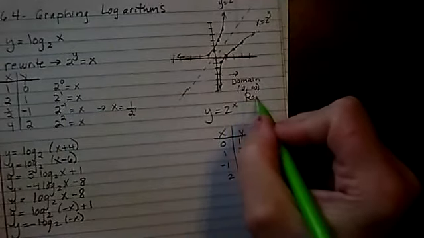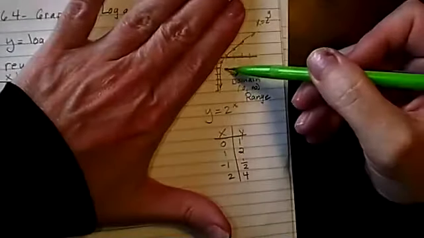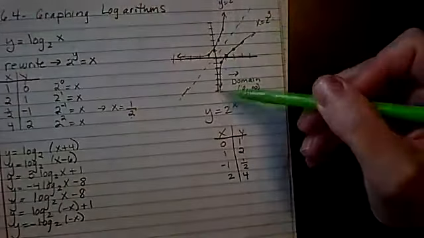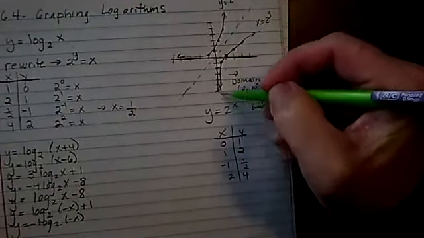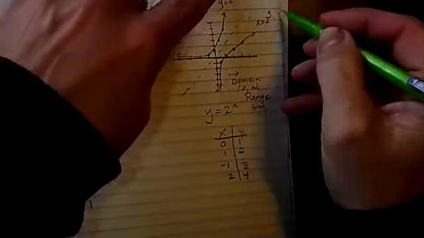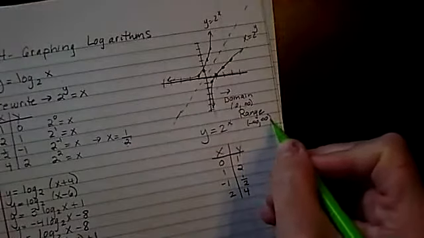The range. So the range is the y value. So we're only looking at this. We're starting down here, so we start at negative infinity. This goes from negative infinity, and y values continue to go up, so that is positive infinity.